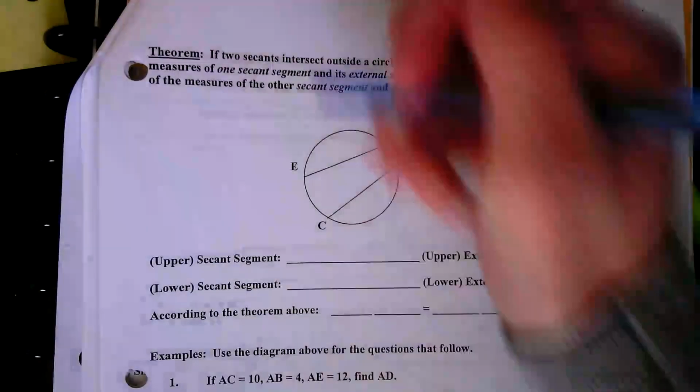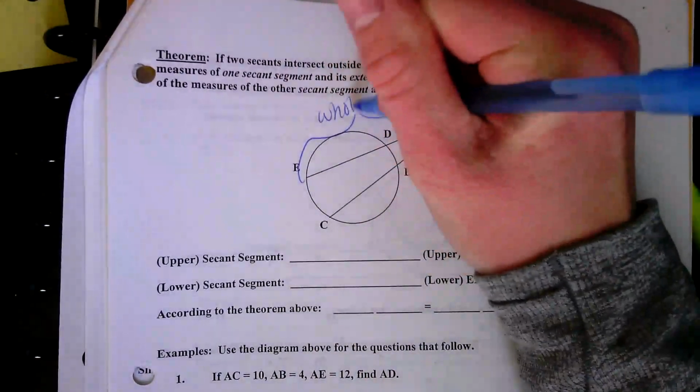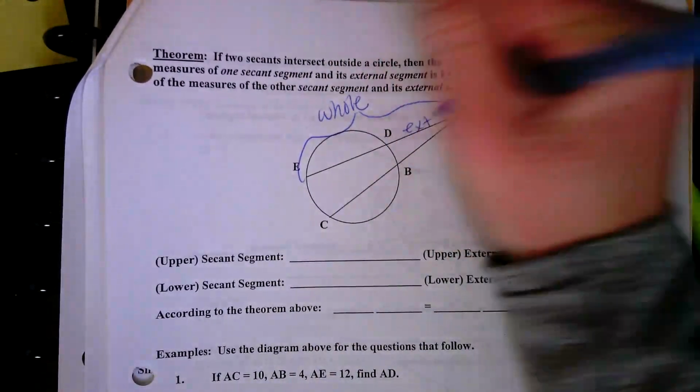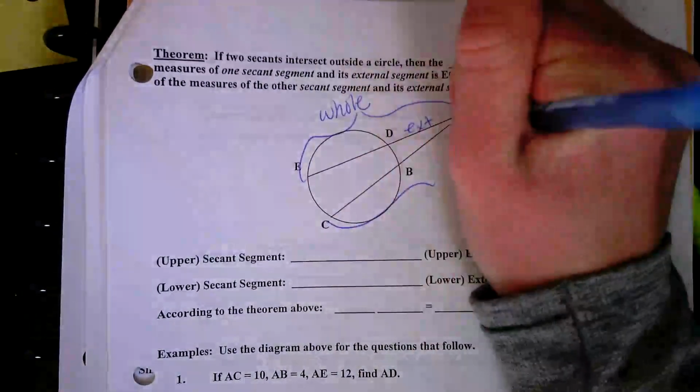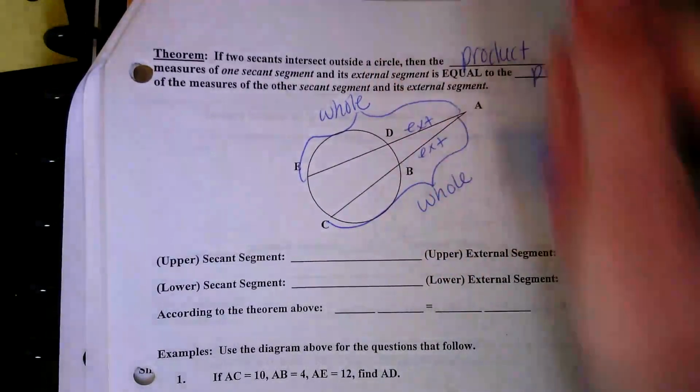This is the whole, this is the external, this is the whole, and this is the external.